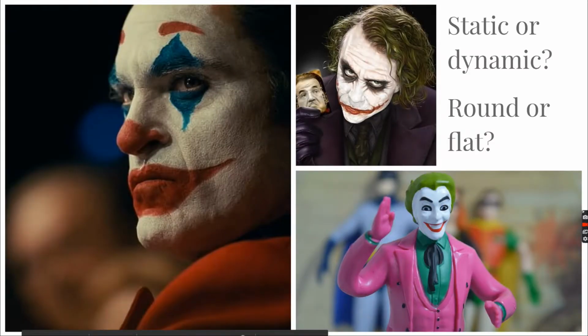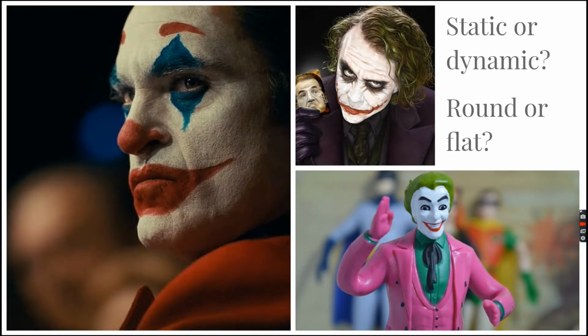Let's look at the different incarnations of Joker. So in the Joker film, is he static or dynamic? He is definitely dynamic. For the first time ever in the history of the Joker character, he is dynamic. This is because the Joker in the Joker film starts off as this meek character who's actually sweet.